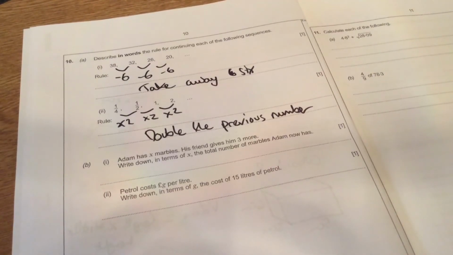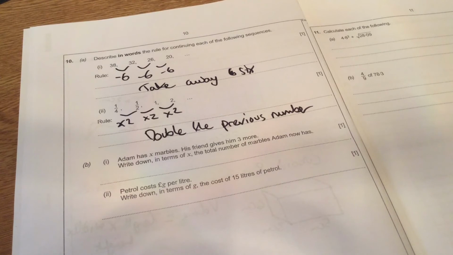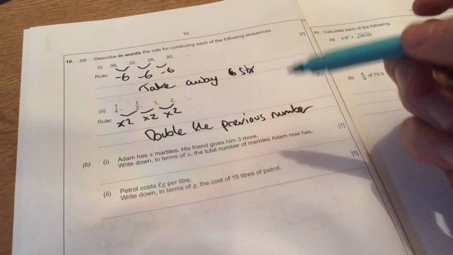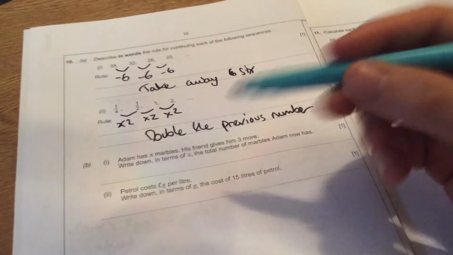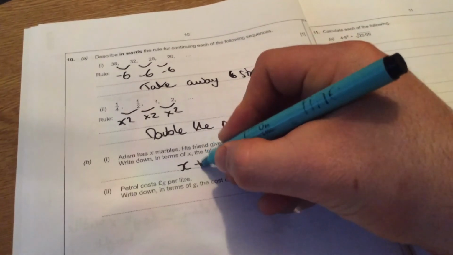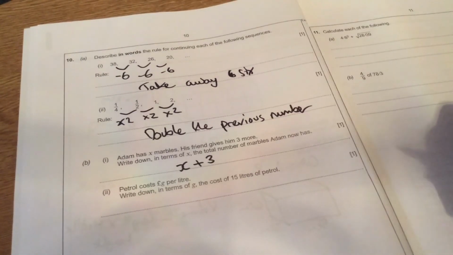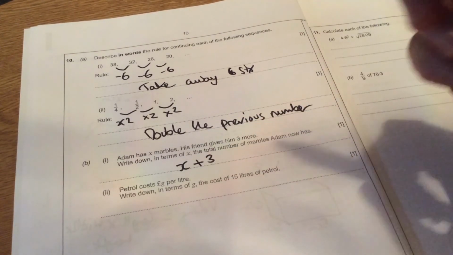Now on part B, the very last part, just the foundation. Adam has X marbles. This is writing expressions just based on words. So whenever you read, just write it down. It is literally that simple. Adam has X marbles. His friend gives him 3 more. Write down in terms of X the total number he has now. So if Adam had X originally, I'm going to write that down. His friend gave him 3 more. So his friend is simply just adding on 3. And that's it. X that he had originally, add on 3 because he's got 3 more.